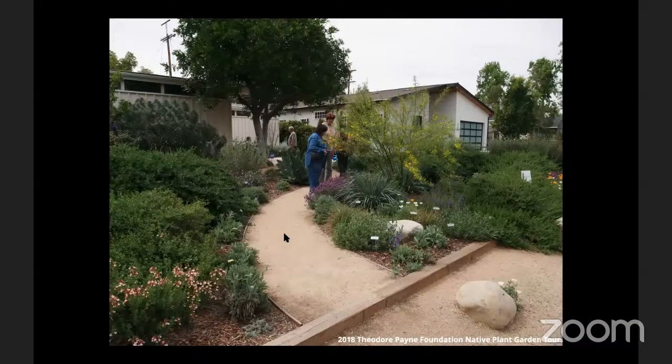Very different landscape, but similar example. Taller plants in the back. This is a young Desert Museum Palo Verde tree that will continue to grow in and kind of anchor this whole space. And then larger shrubs towards the back, and then just kind of a smaller band of some beautiful mix of native and Mediterranean perennial plants along the edges.